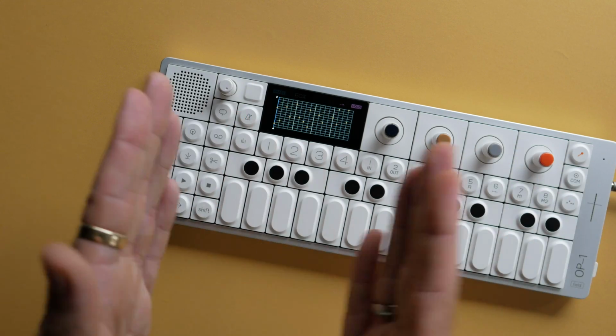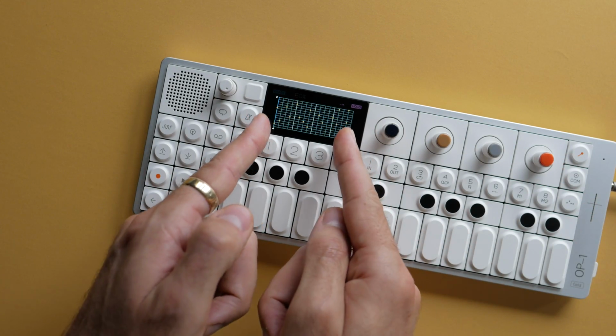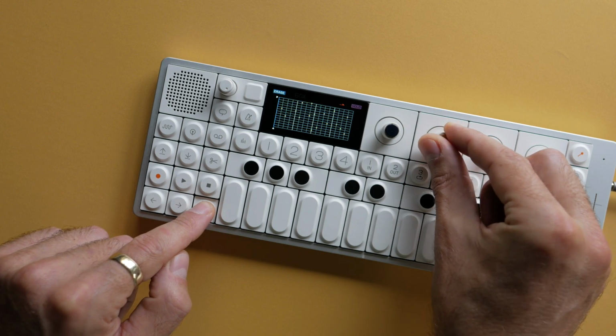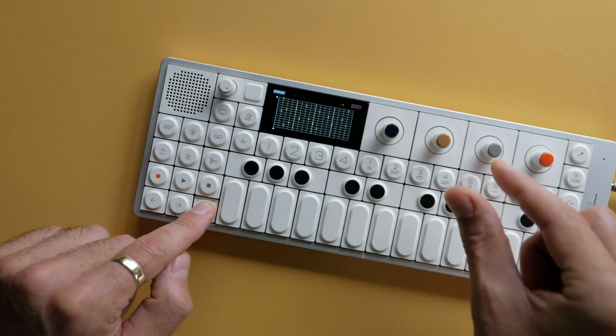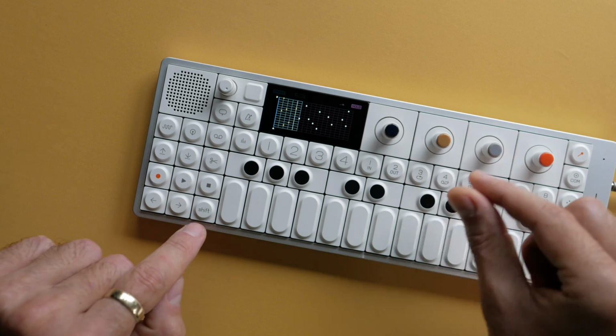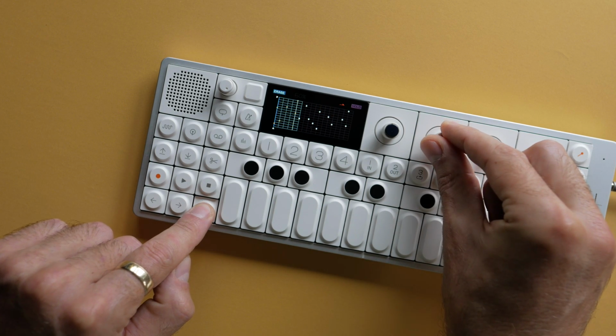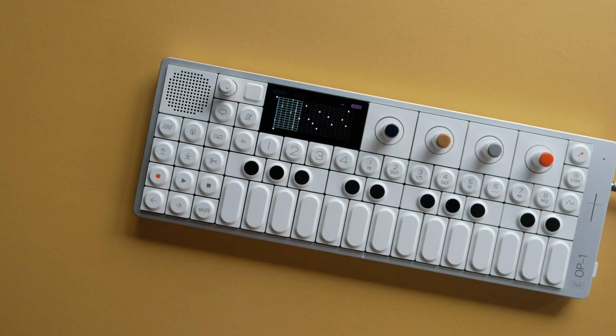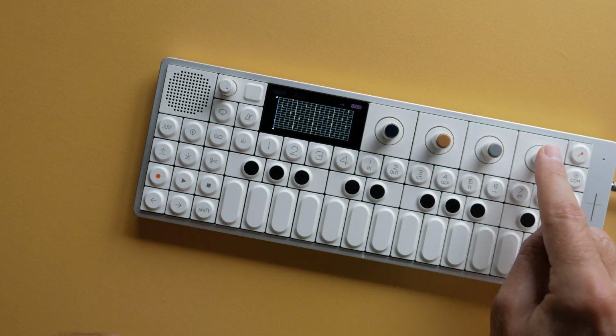So if I make this window very wide, it will shift all the notes to the right or to the left. And if I make this window very short, like this, I'm only editing the notes inside of it. So let's see what happened to the sequence now.